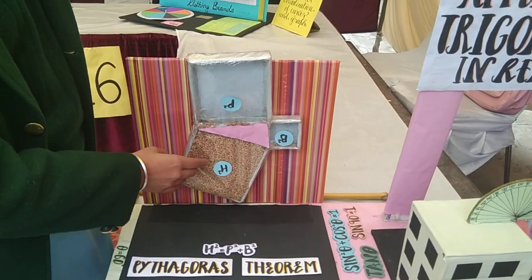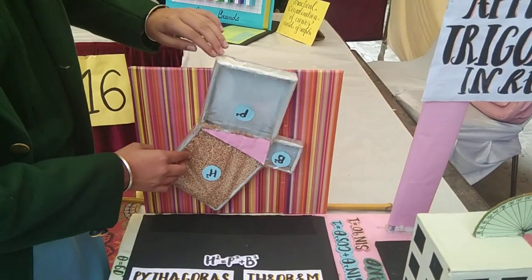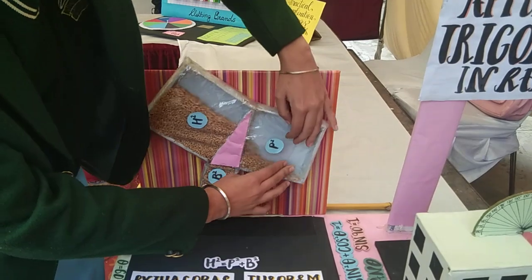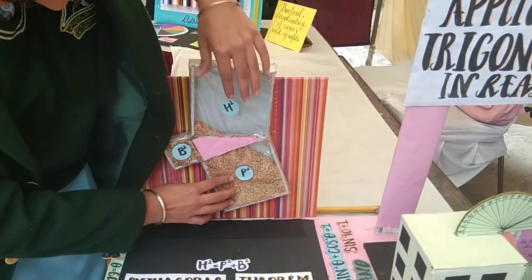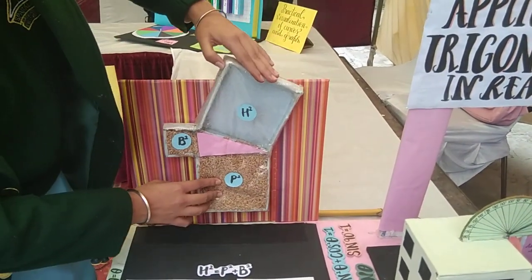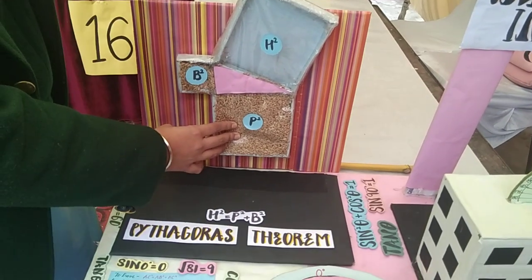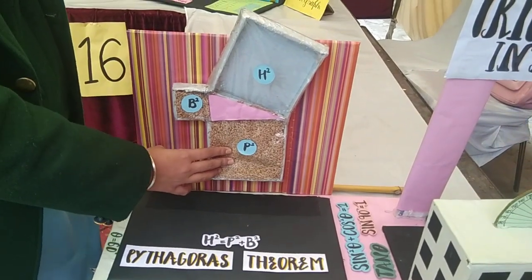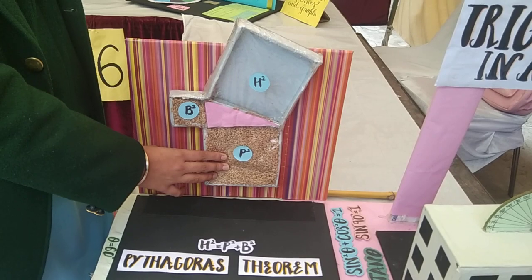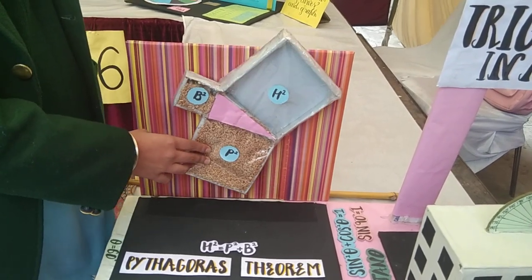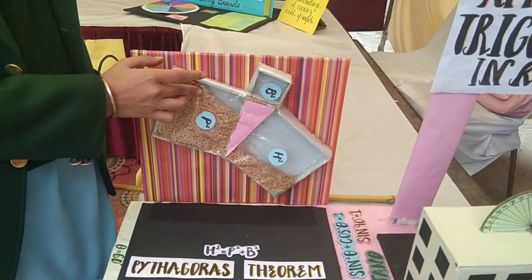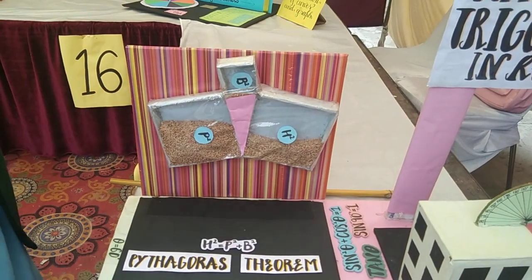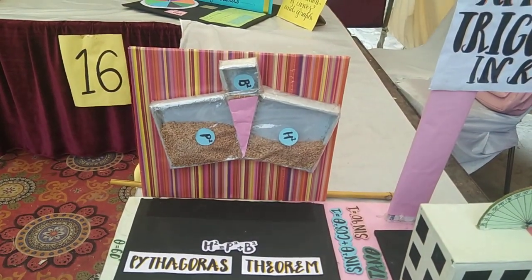When the grains in the biggest square are rotated, they cover the other two squares. It states that the square of the hypotenuse is equal to the sum of the squares of the other two sides, that is p square and b square. Hence, h square is equal to p square plus b square. All thanks to Pythagoras, who gave us such a valuable result, which we can use in solving various problems.